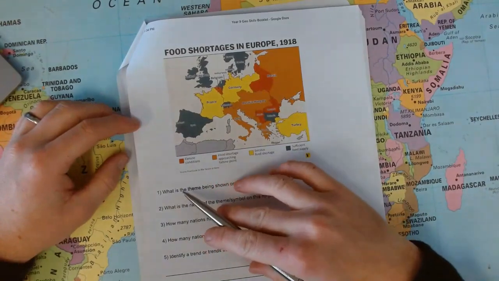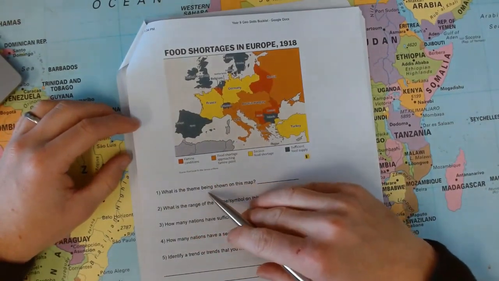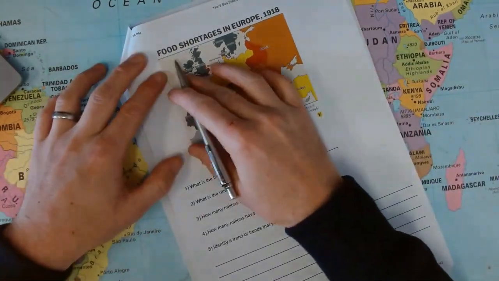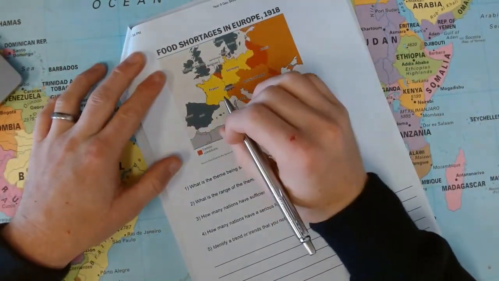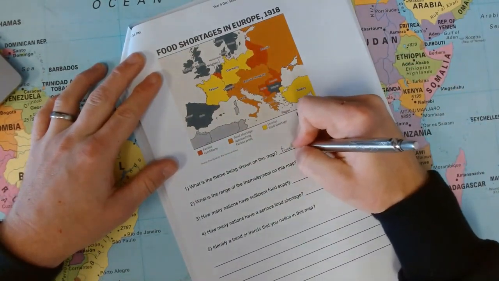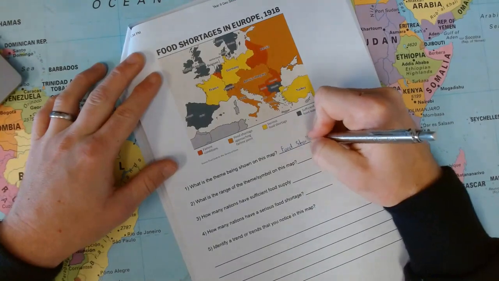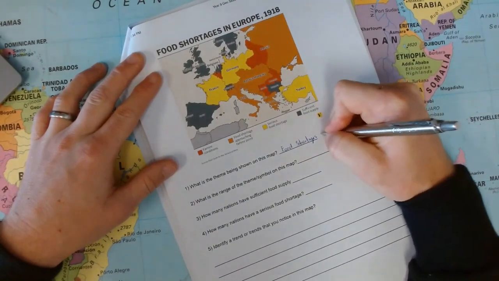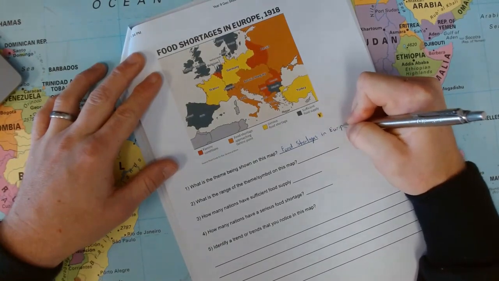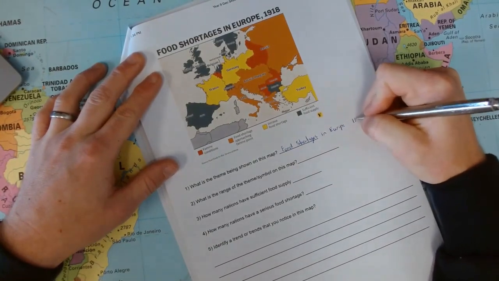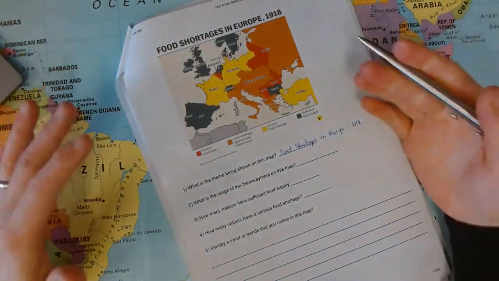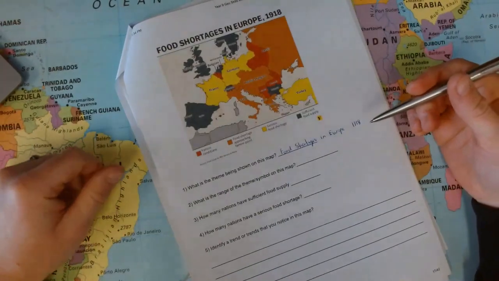First question, what is the theme being shown on the map? Well, the theme you can find in the title of any of these maps. So the theme is showing food shortages in Europe 1918. It might not always be the entire title. I just think because it's quite specific, you just put the whole thing down.